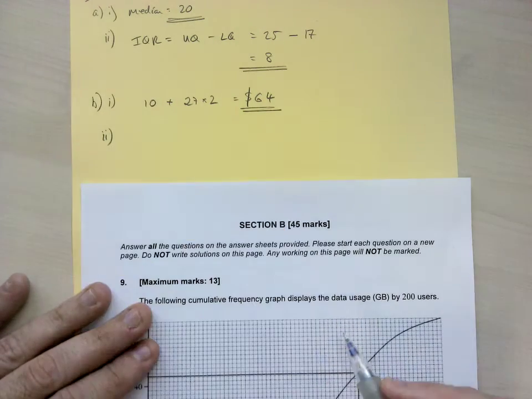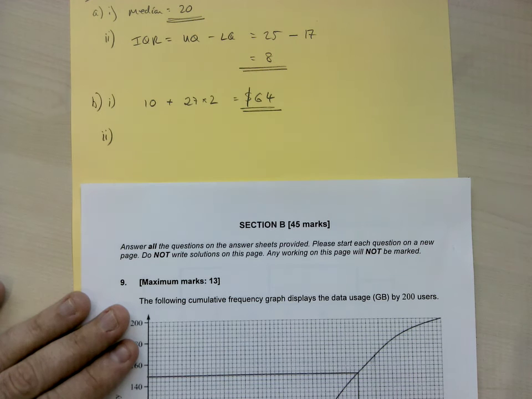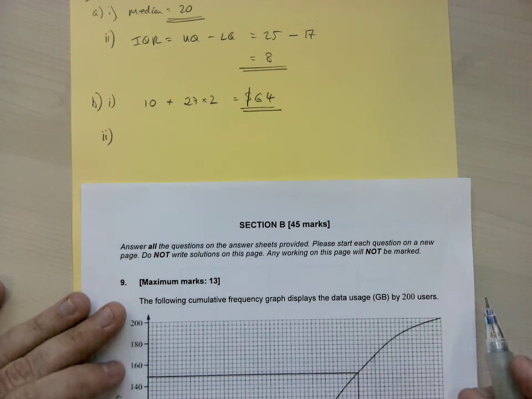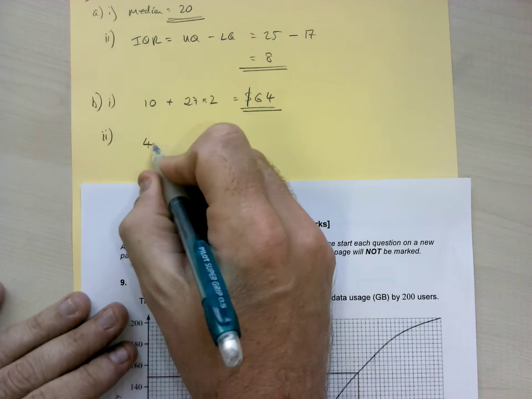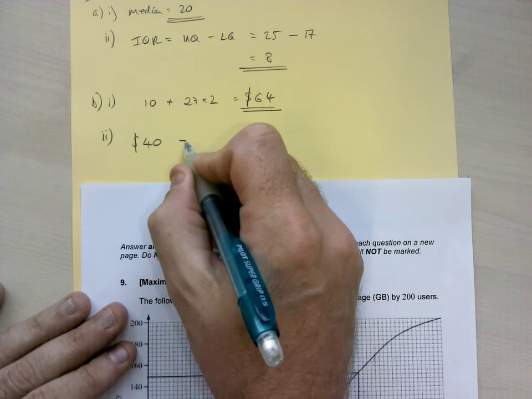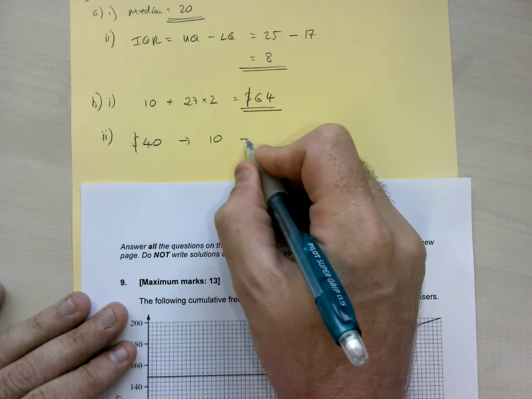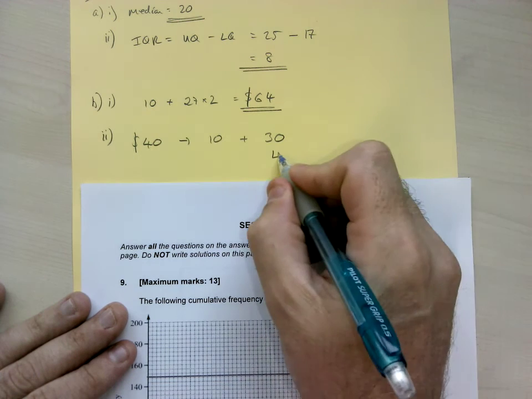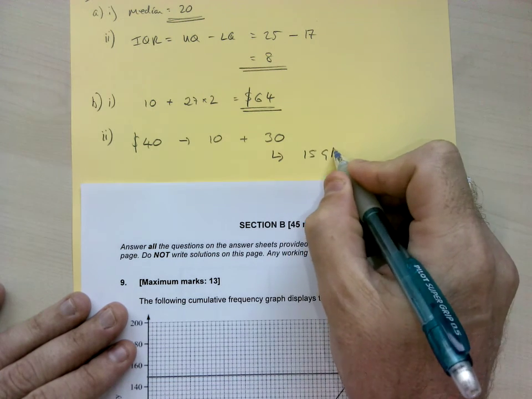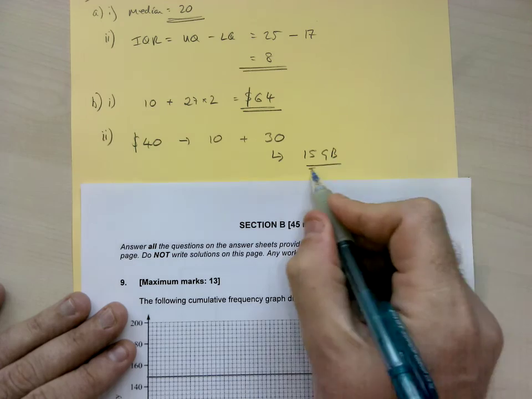Part 2, how many people pay $40 or less? I need to turn the cost into finding out how many gig they get. So $40, well, that uses $10 fee plus $30 for their data. So that must have been 15 gigabytes of data.